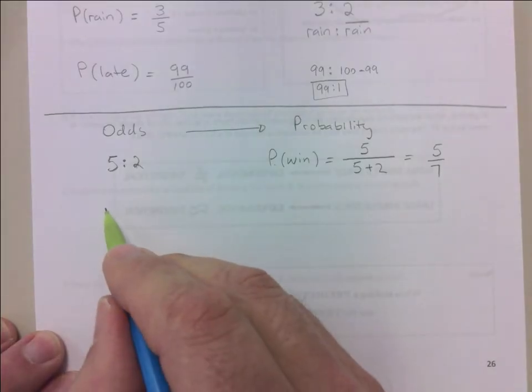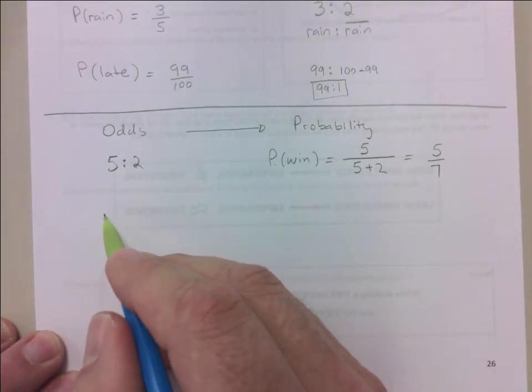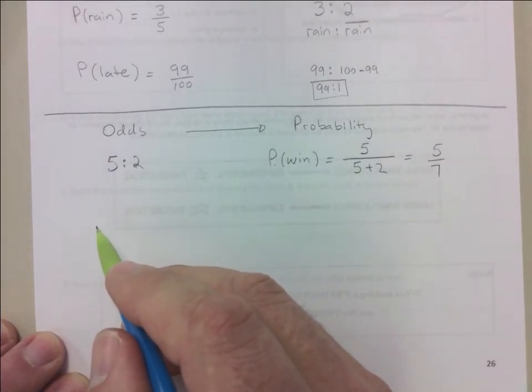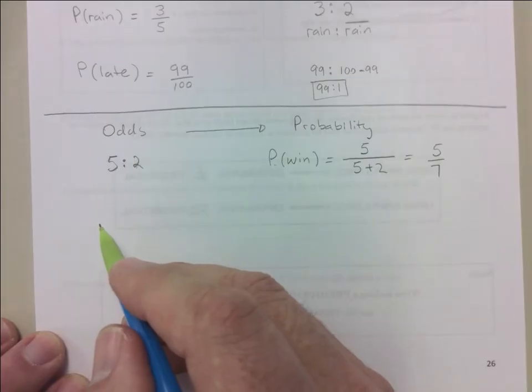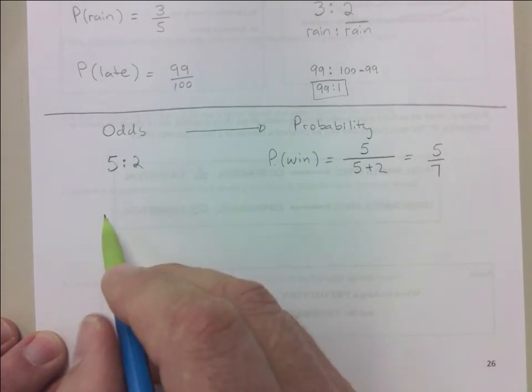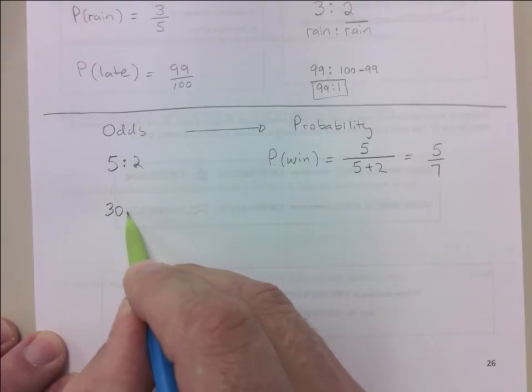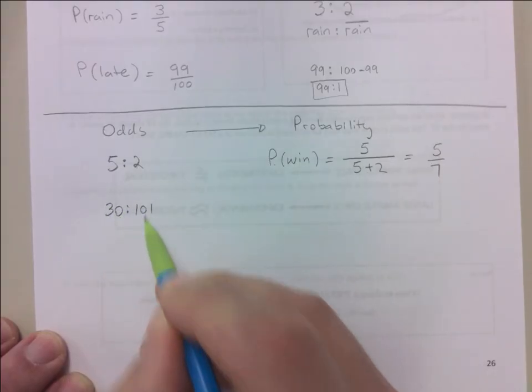Another one. Odds of you. I heard a good one the other day. I saw a commercial. It was actually pretty funny. Let's say the odds of someone stealing your phone in New York is 30 out of 101.